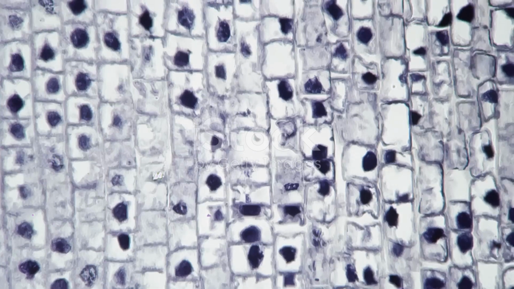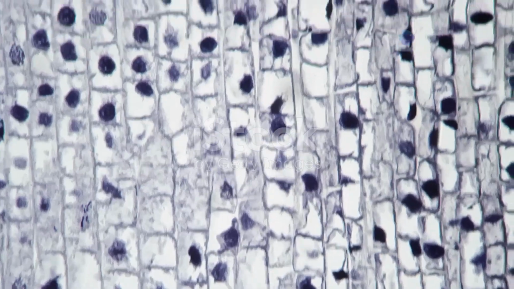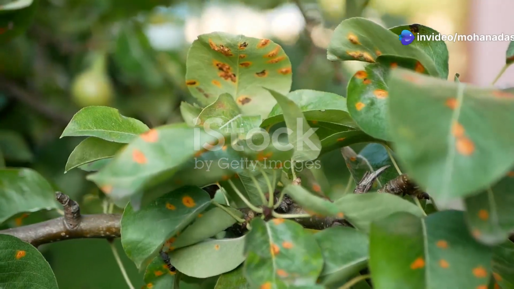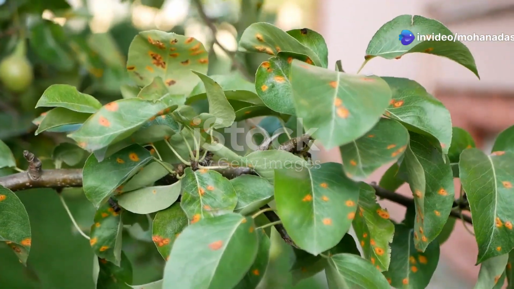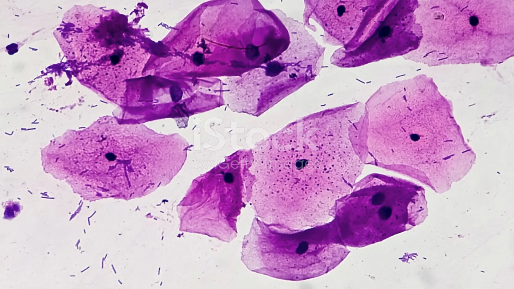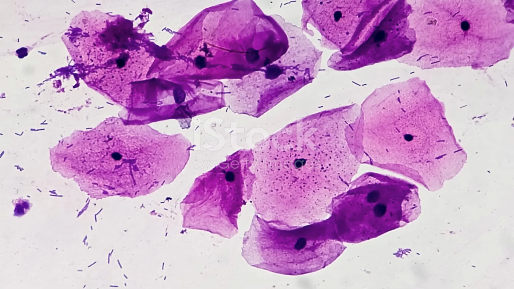Now some fun activities and experiments. You can observe onion root tip meristematic tissue by staining it with acetocarmine and using a microscope, or identify sclerenchyma in pear fruit by scraping pear pulp and staining it with safranin. Also, you can observe human cheek cells by gently scraping your cheek with a toothpick and staining it with methylene blue.